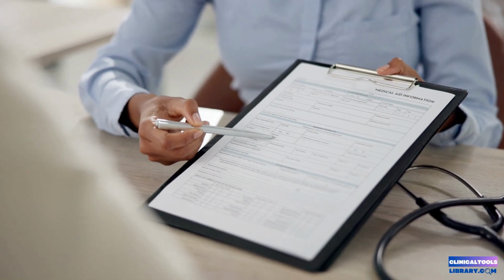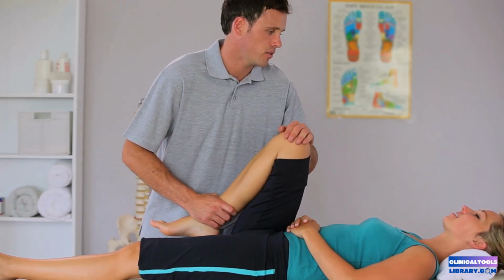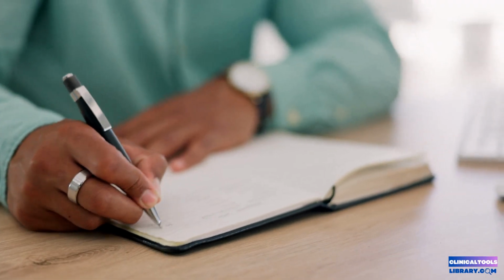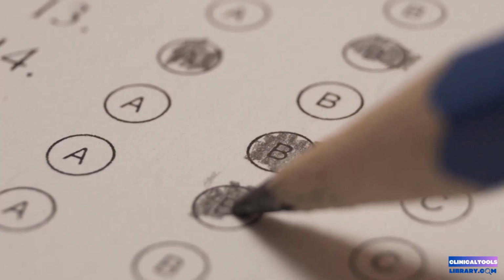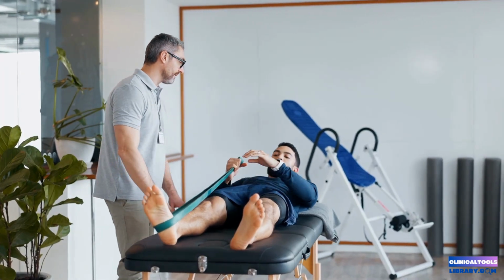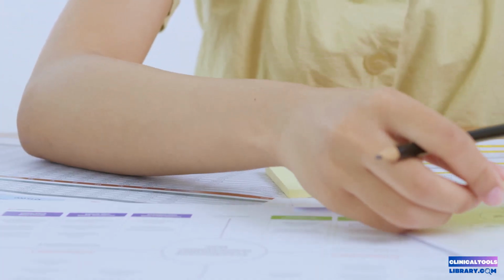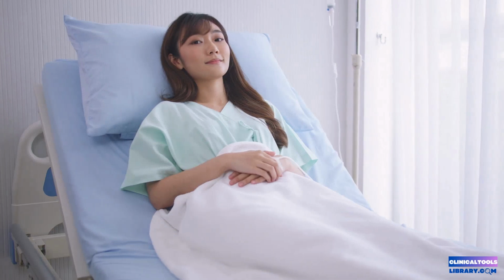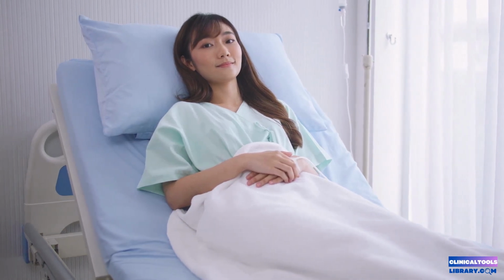The Numeric rating scale consists of a single item measuring pain intensity. The patient is asked to rate their pain on a scale from 0 to 10, where 0 represents no pain and 10 signifies the worst possible pain. The question is typically phrased as, "On a scale of 0 to 10, how would you rate your pain right now?" Responses are recorded as an integer within this range.